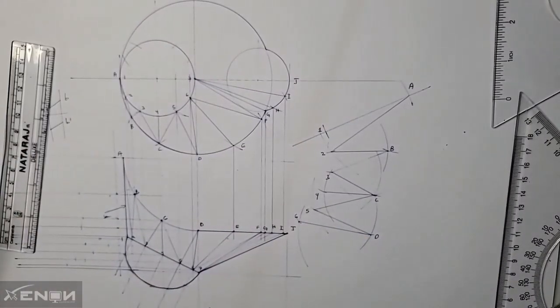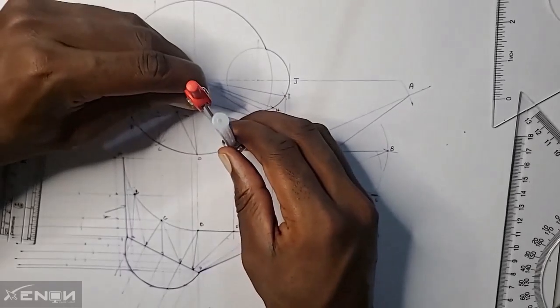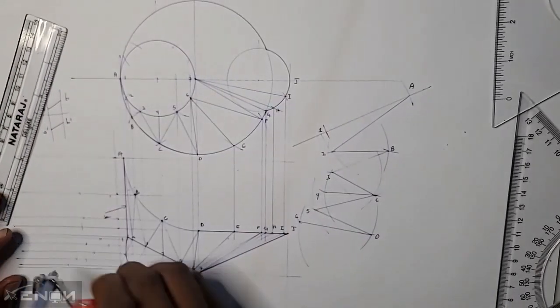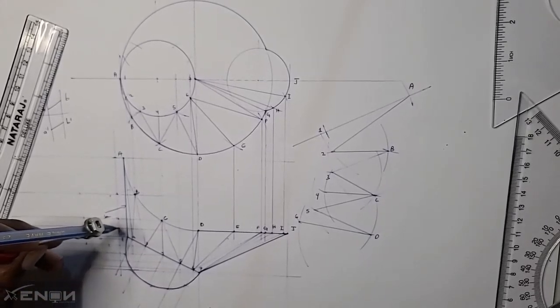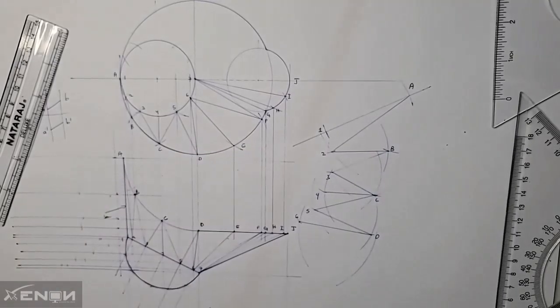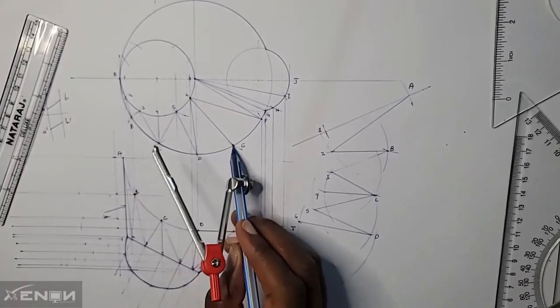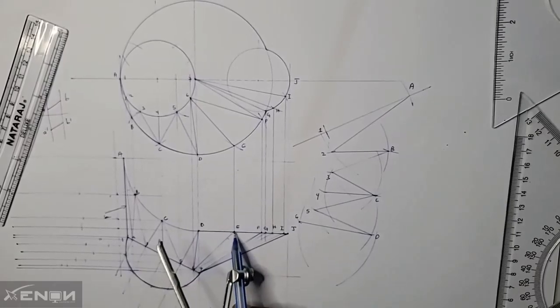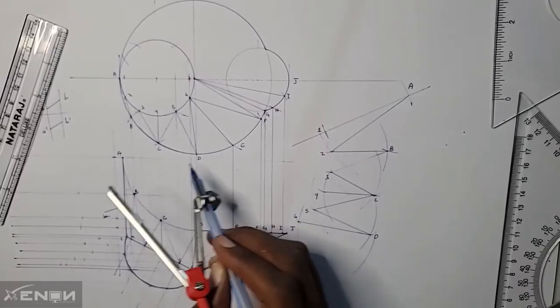Then from point 6 we need to get point E. So get 6E, come to point 6, mark it off, stand at that point, come here where E is projected, then from 6 draw an arc. Then we need the distance from D to E, but as you can see, DE is slanted in the plan and is purely horizontal in the elevation. So that would mean that DE in the plan is the true length.